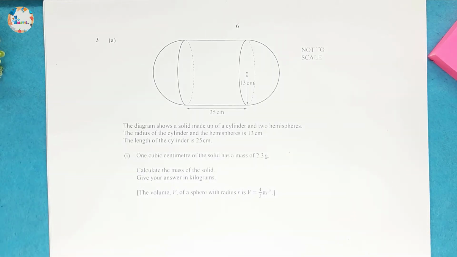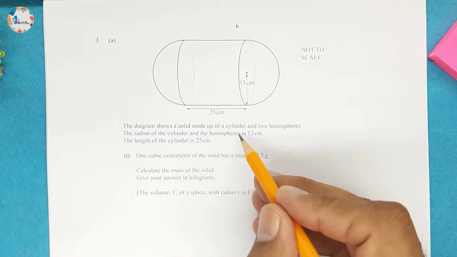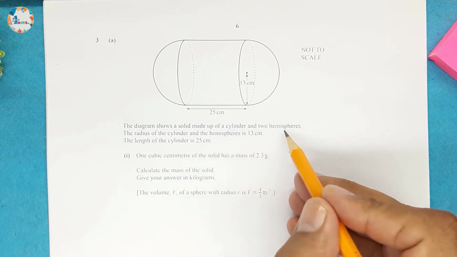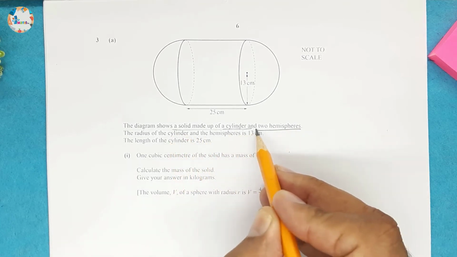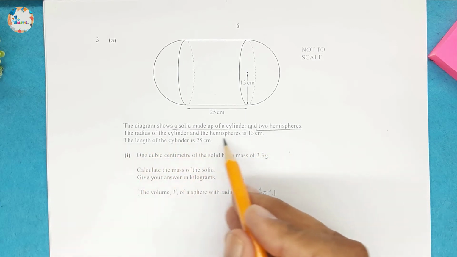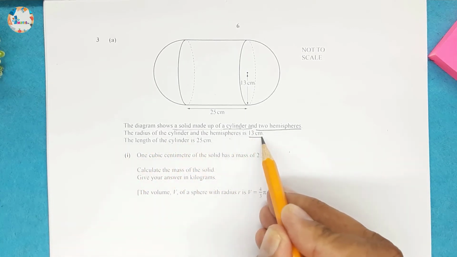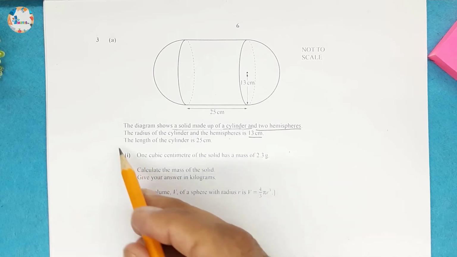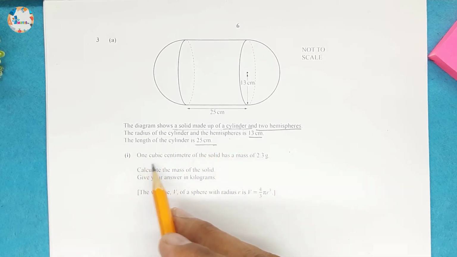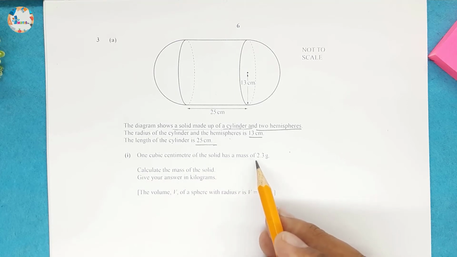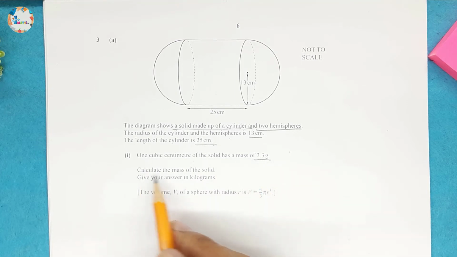Question number 3a part. Diagram is provided which is not to scale. The diagram shows a solid made up of a cylinder and 2 hemispheres. So one cylinder and 2 hemispheres. The radius of the cylinder and hemisphere is 13. So radius is 13. The length of the cylinder is 25. 1 cubic centimeter of solid has a mass of this much. Calculate the mass of the solid. Give your answer in kilograms.